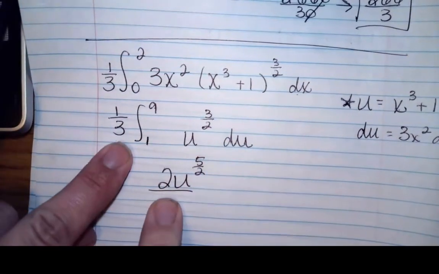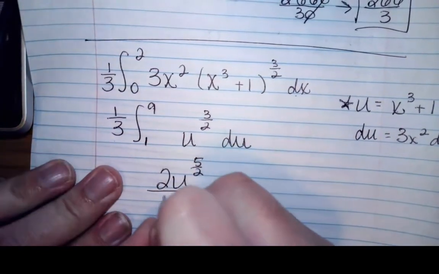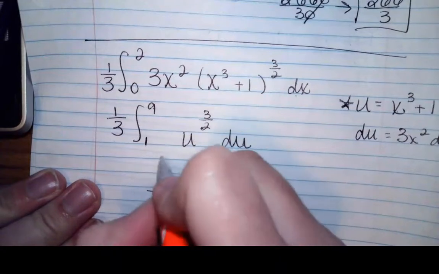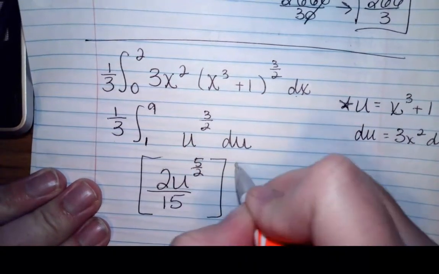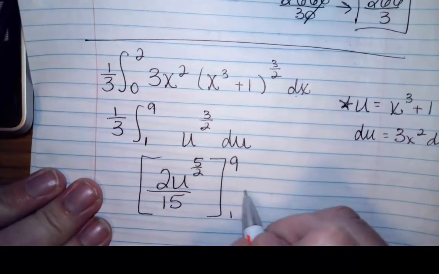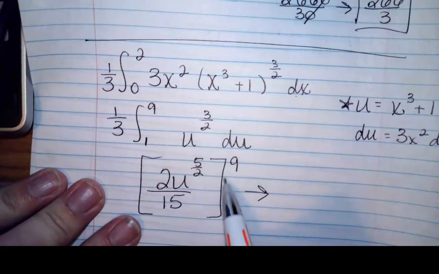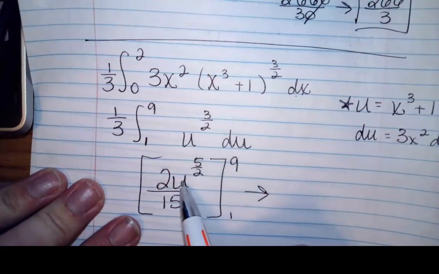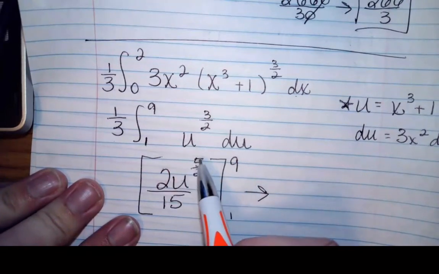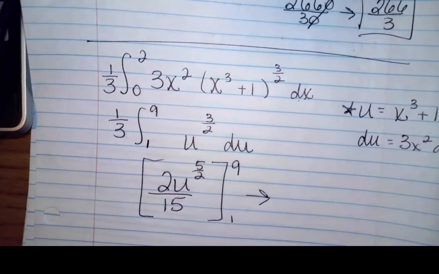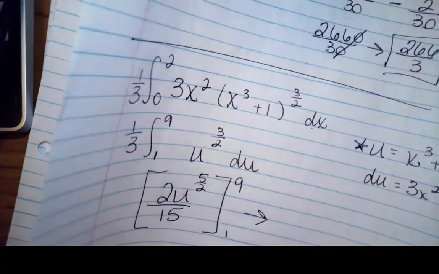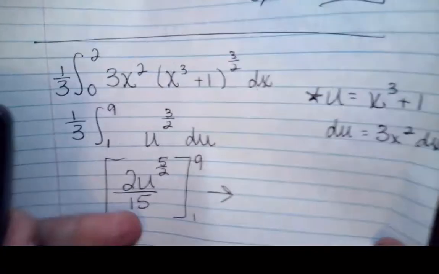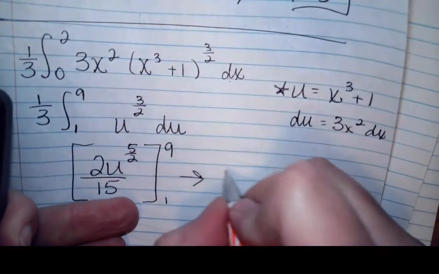So 2/5 times 1/3 is 2 over 15. And now we're going to take this from 1 to 9. So if I sub in a 9, I'm going to do the square root first. So the square root of 9 is 3. 3 raised to the 5th power is going to be slightly big. 3 raised to the 5th power is going to be 243. Times 2 gives me 486 over 15.